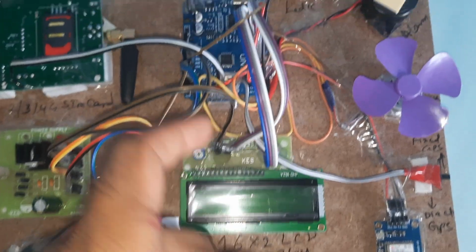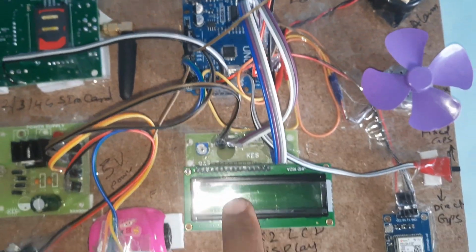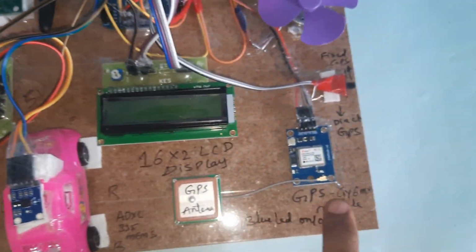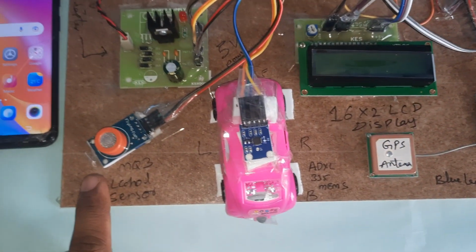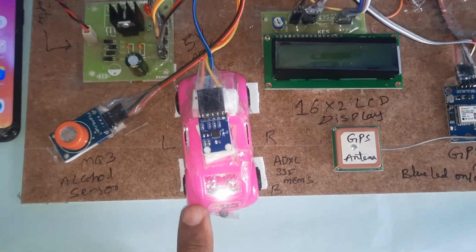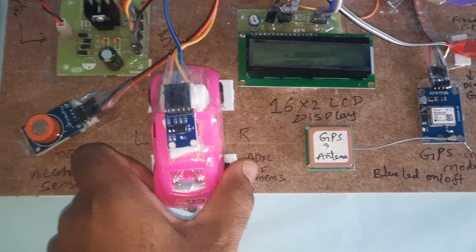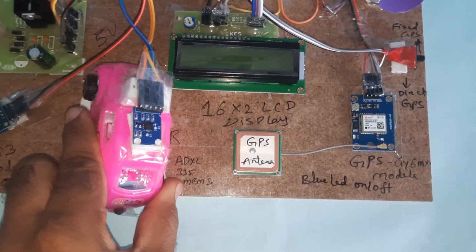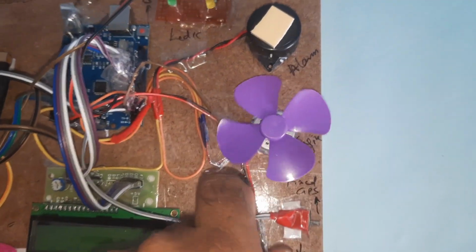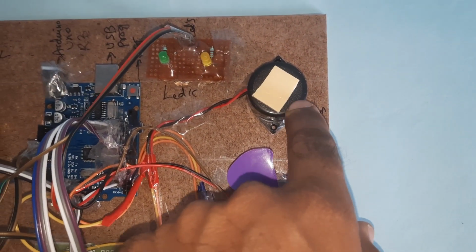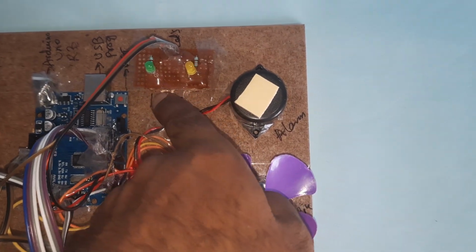The 16x2 character LCD display shows whatever process is going on. Then the GPS GY-6M V2 module, the MQ3 alcohol sensor, and the ADXL335 MEMS accelerometer sensor, which tells you about a vehicle accident from any side. This is the on off switch for the GPS module, engine and alarm, with a green LED, a red LED and orange LED indicators.